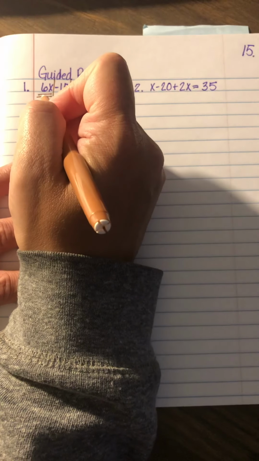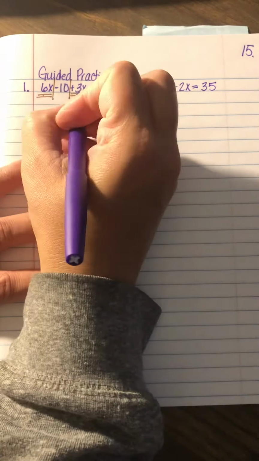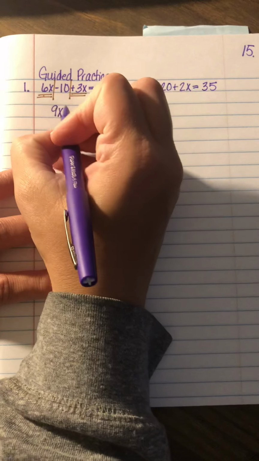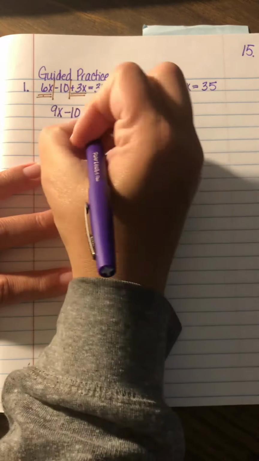Then we're going to combine those 2 like terms. So we have 6x plus our 3x, or 6 plus 3 would give us 9x. This minus 10, we're not doing anything with that right now, so we're just going to bring that down, and it equals 35. Now we have our 2-step equation. We're going to solve that by getting rid of our constant first. The opposite of subtracting 10 is adding 10.